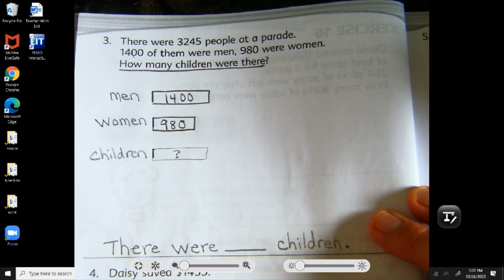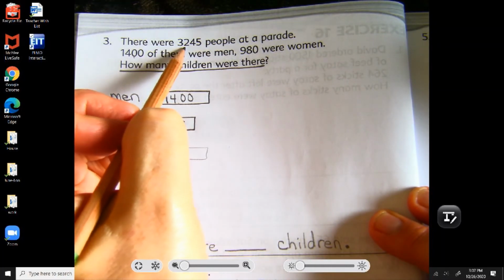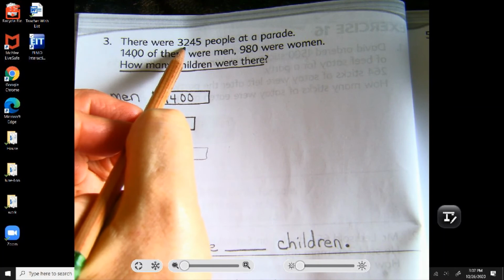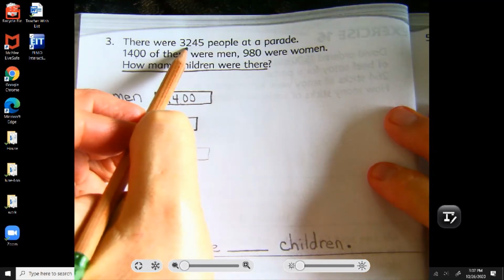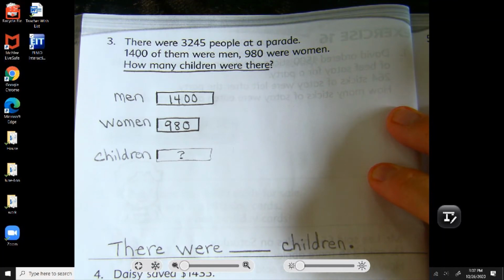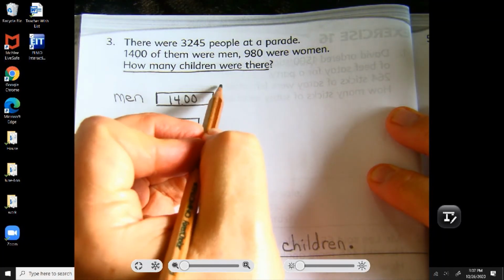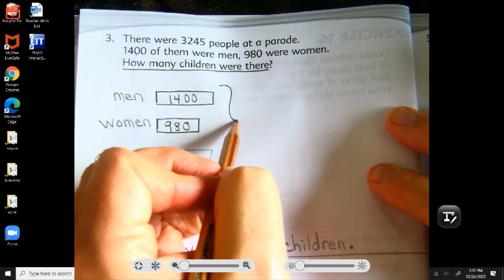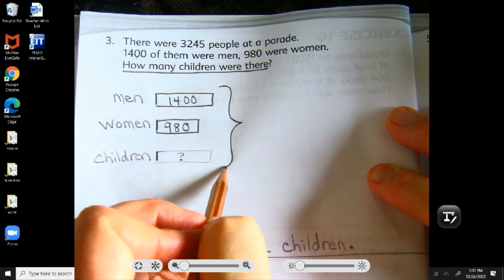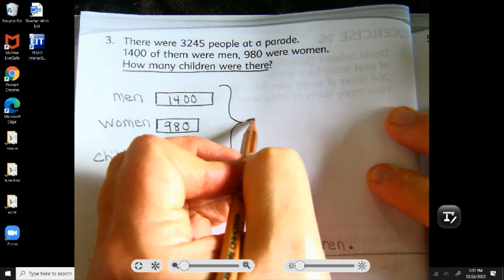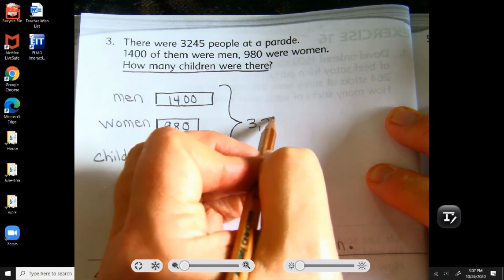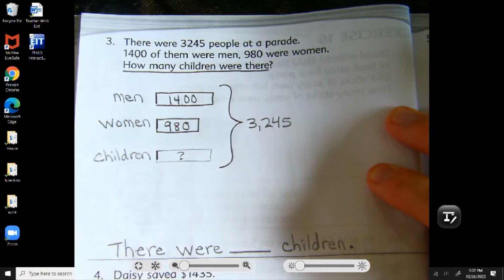Now, what about this 3,245? There were 3,245 people at a parade. Oh, that would be the men, women, and children. So I want to show that all of them together is 3,245.